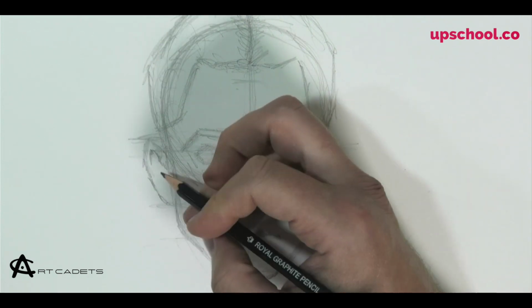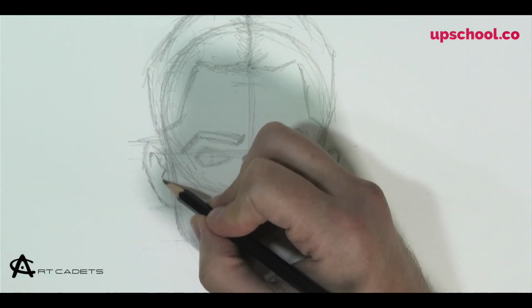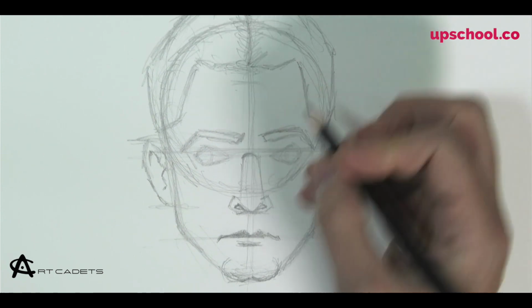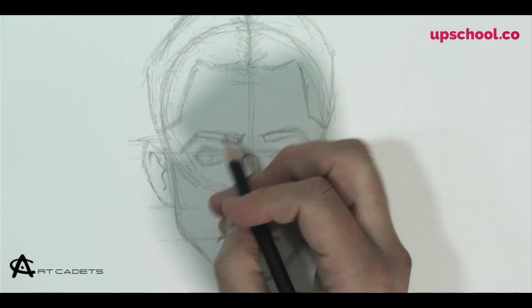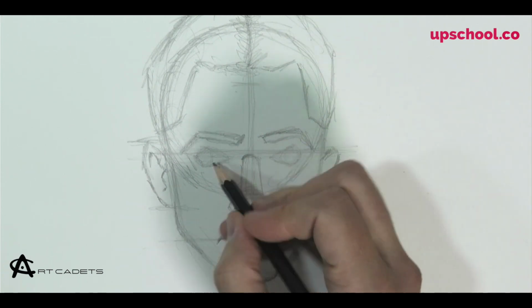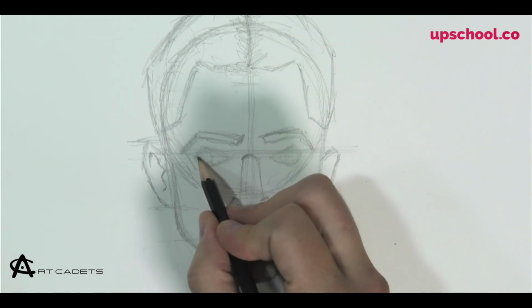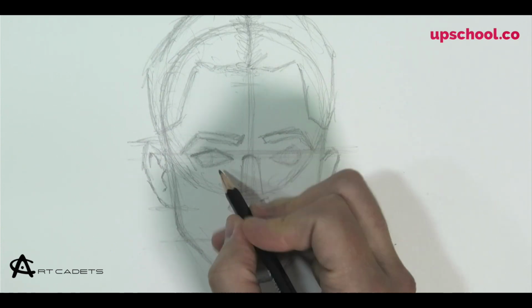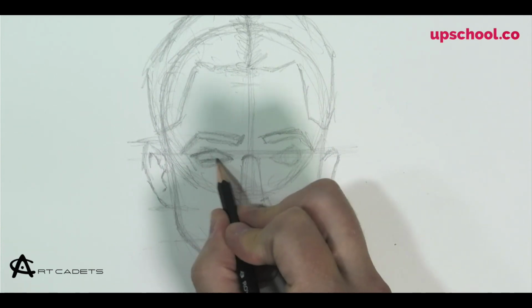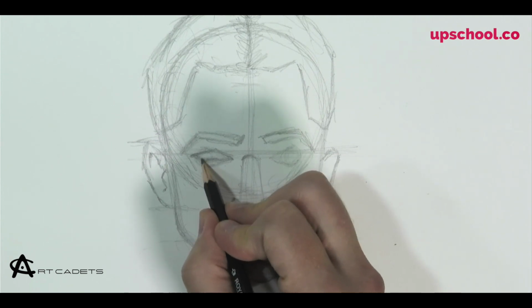Now we can start getting in a little bit of definition into the eyes. Now, the portrait that I'm looking at doesn't have a lot going on with the eyes too clearly. I can't see the pupils or the irises. And sometimes we look at portraits of people and can't see them clearly. So I'm going to come in and draw the shapes that I see.